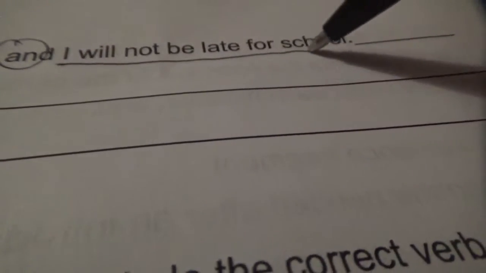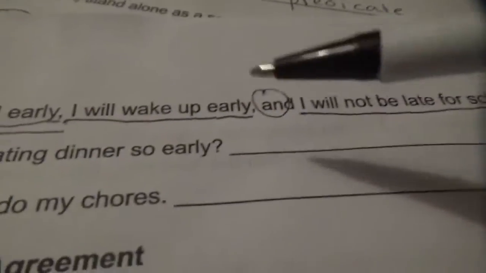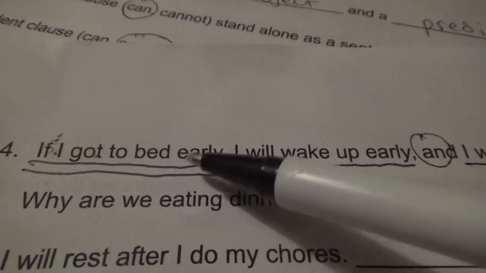And then let's look at the next one. And I will not be late for school. We've got a coordinating conjunction there joining another independent clause. I will not be late for school. Can that be a sentence by itself? I will not be late for school. Yes, it can. It doesn't say when I will not be late or if I will not be late. It does not have a subordinating conjunction. It can stand alone.